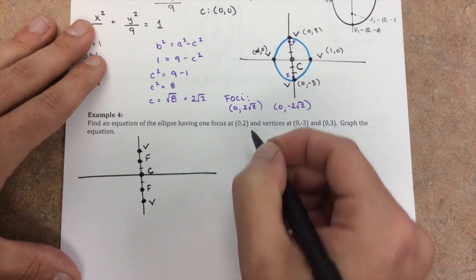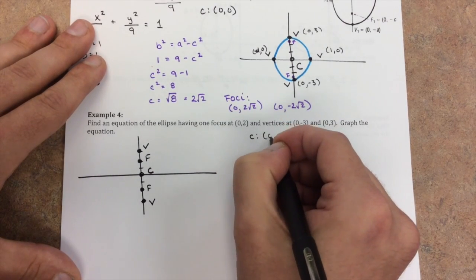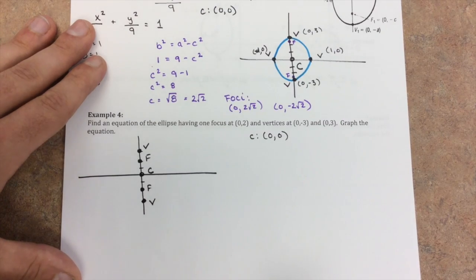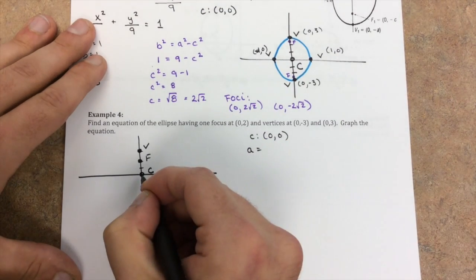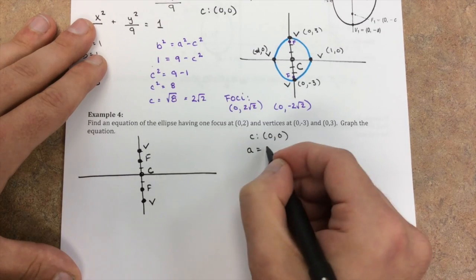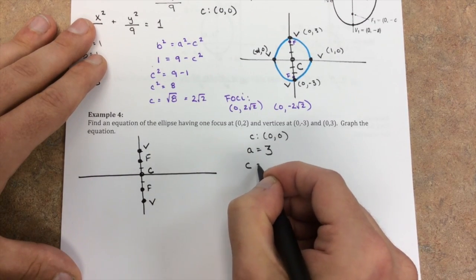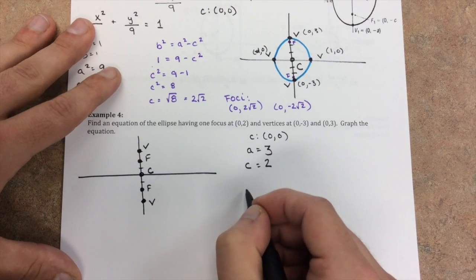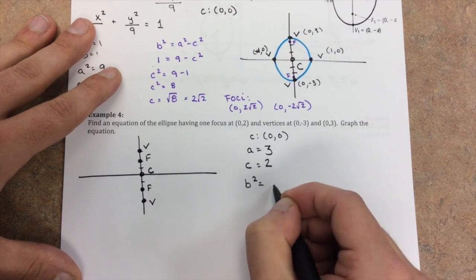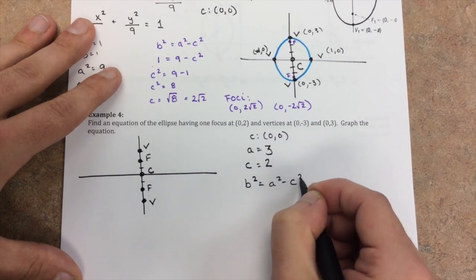which means our center is at 0, 0. So our center is 0, 0, and you'll see why we write it in just a second. Our A, our longest distance, is 1, 2, 3. Our C is 1, 2. So to find B, B squared equals A squared minus C squared.